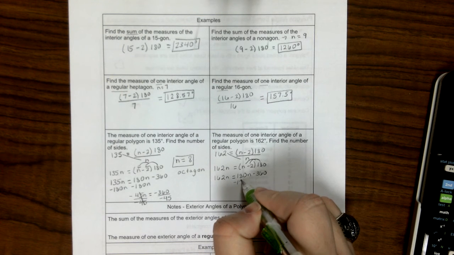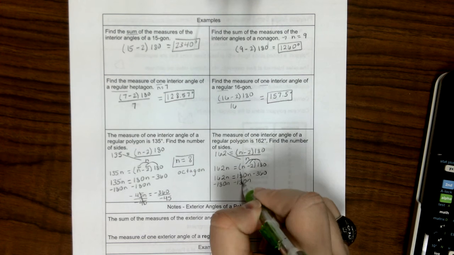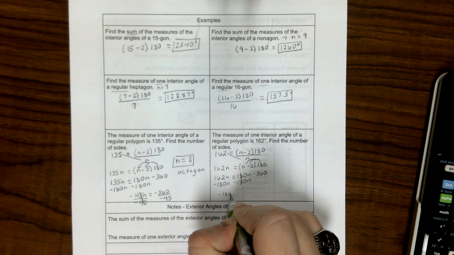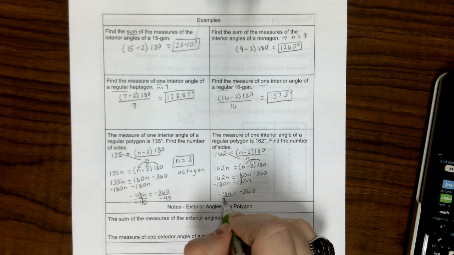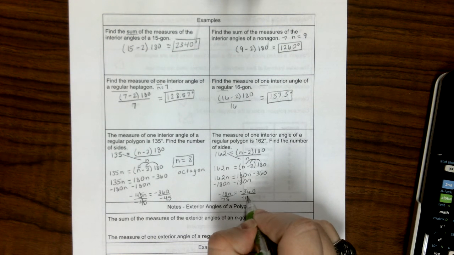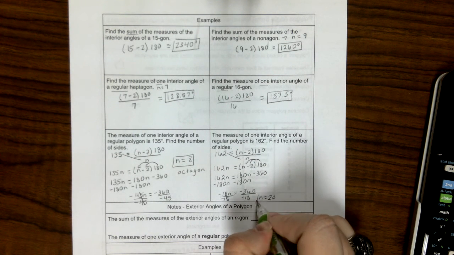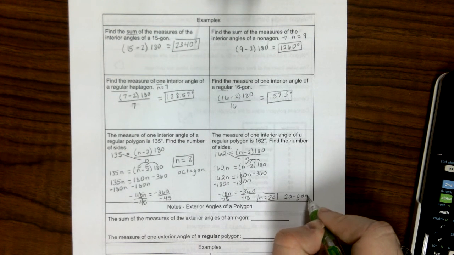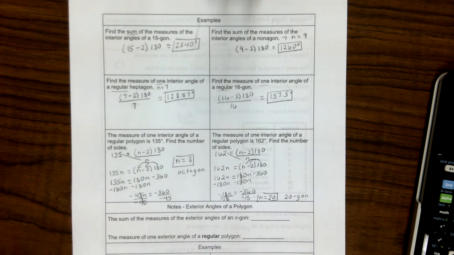So subtract 180n. That will get me negative 18n equals negative 360. Divide by negative 18. Divide by negative 18. And so n is 20. So this would be a 20-gon. You don't have to write out the name of the polygon. I just did that for funsies.